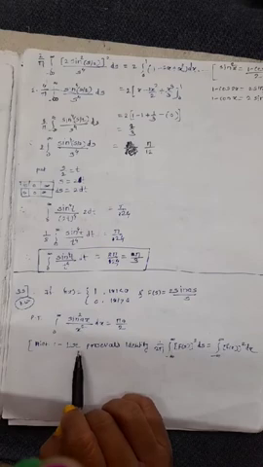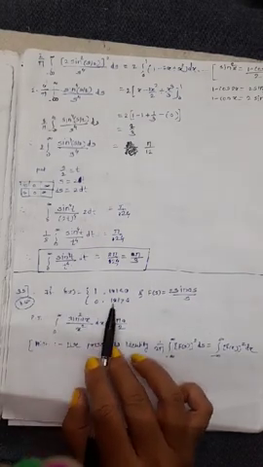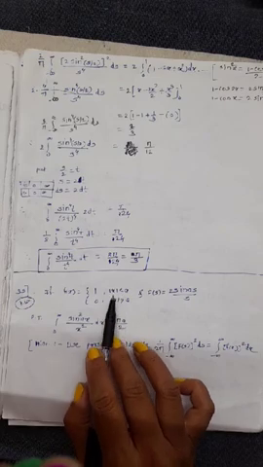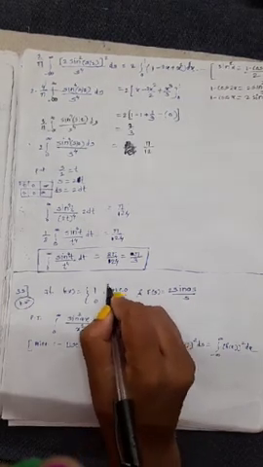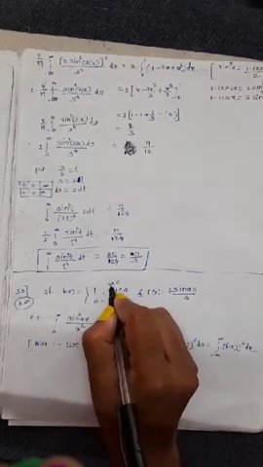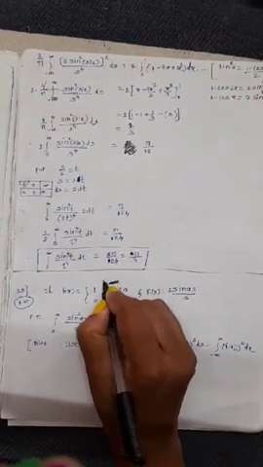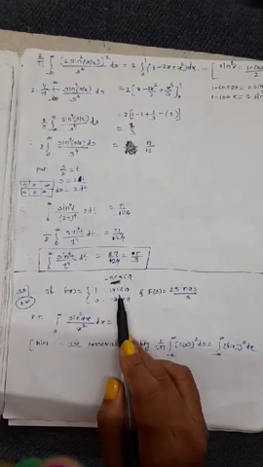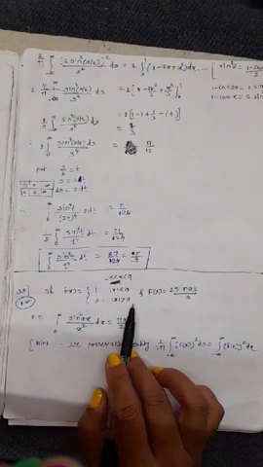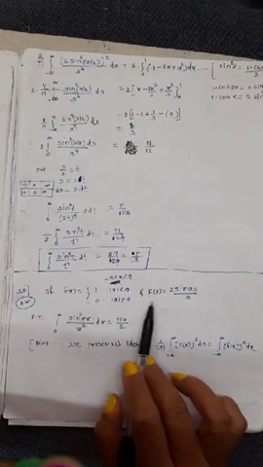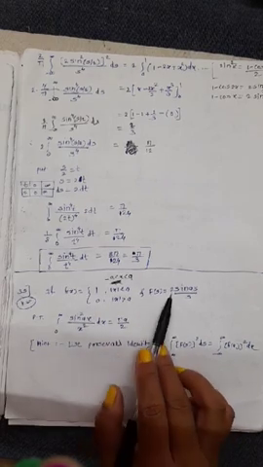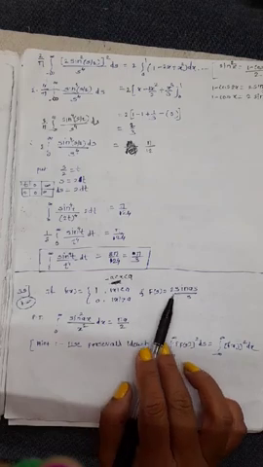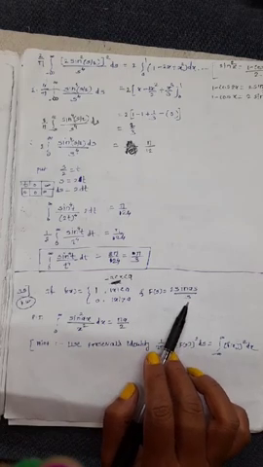This is homework for you. If the function f(x) is given by 1 for mod x less than a, meaning x lies between minus a and a, that is the meaning of this. And for mod x greater than a, it is 0, and Fs is already given. Fs, the Fourier transform of this function, is 2 sin as upon s.